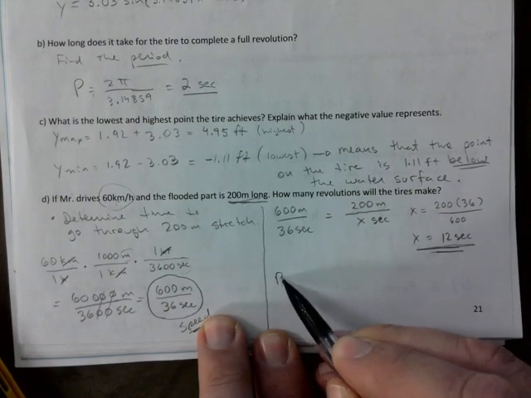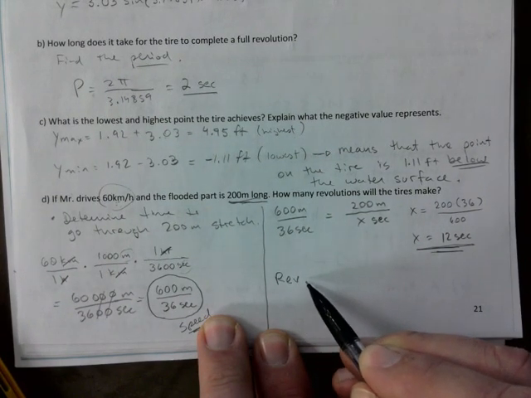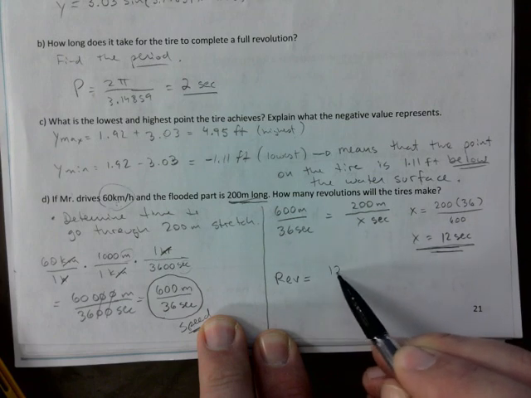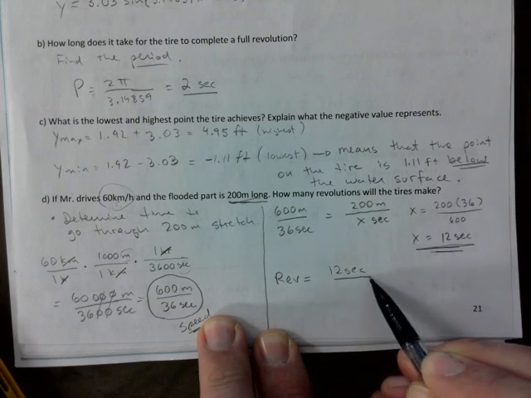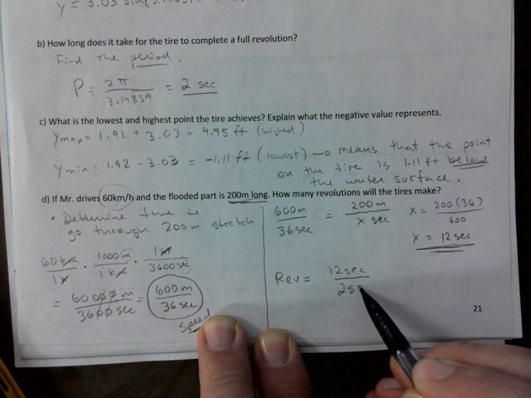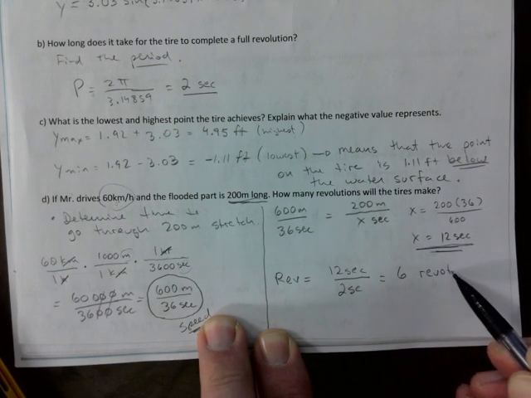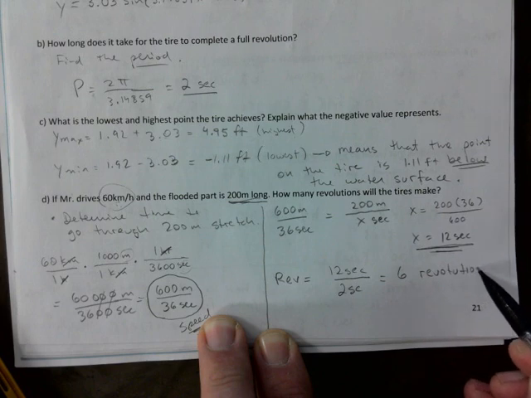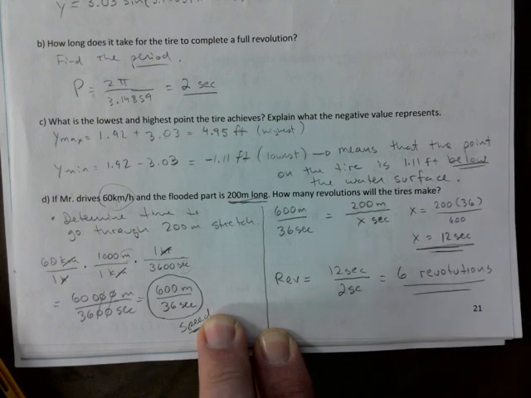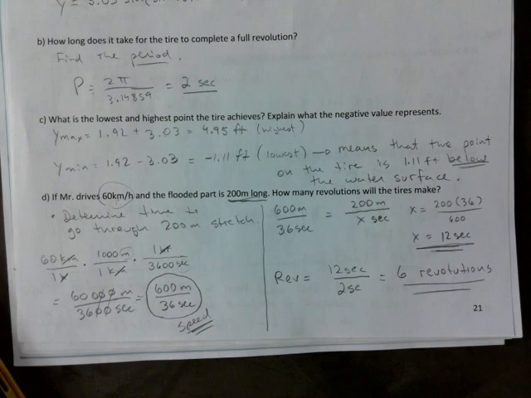So we need to figure out revolutions, right? Revolutions would be 12 seconds divided by 2 seconds, 6 revolutions. Whoa, right? That's a lot of work.